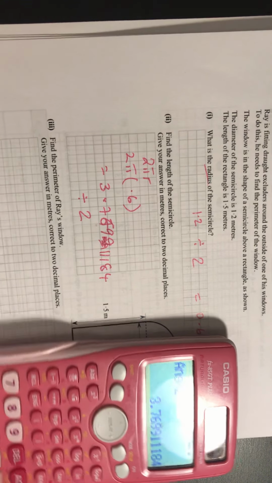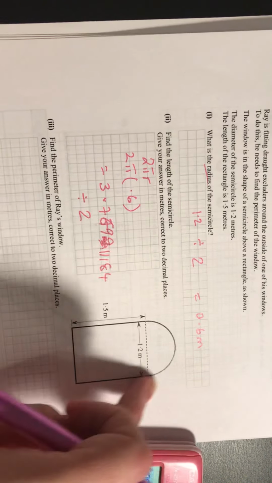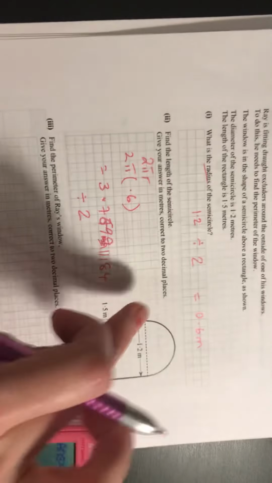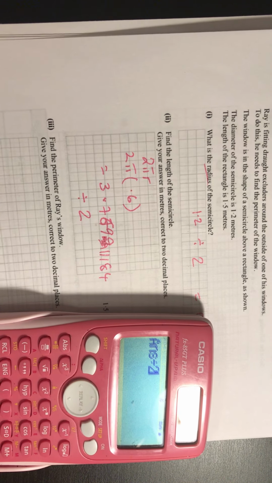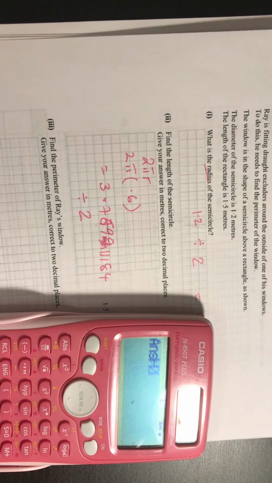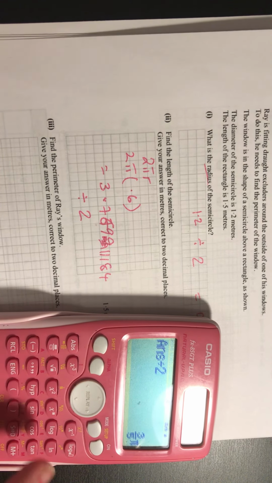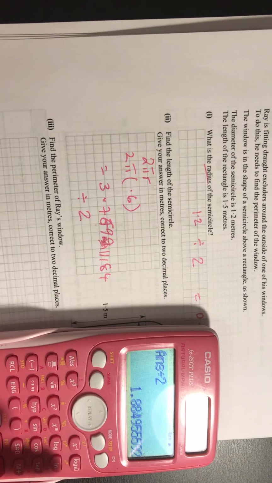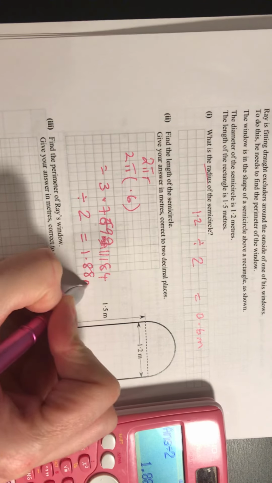I need to divide that by 2, because if that's the perimeter of a full circle, then if I divide it by 2, it'll get me a semicircle. Sorry, now I want to divide that by 2. And I end up with 1.88 meters.